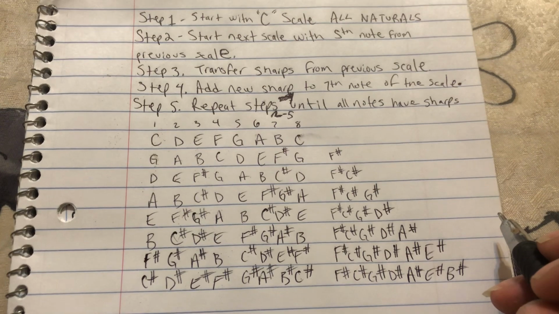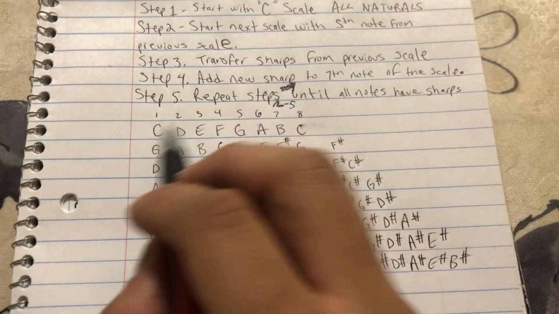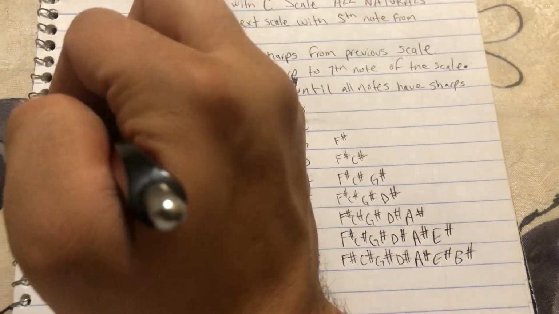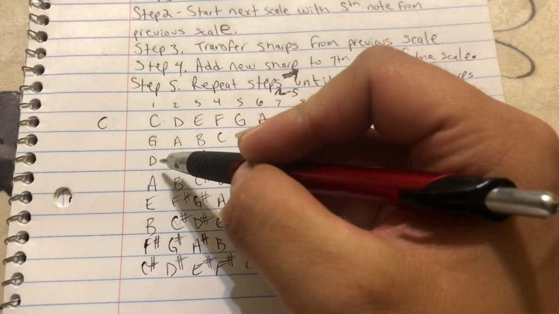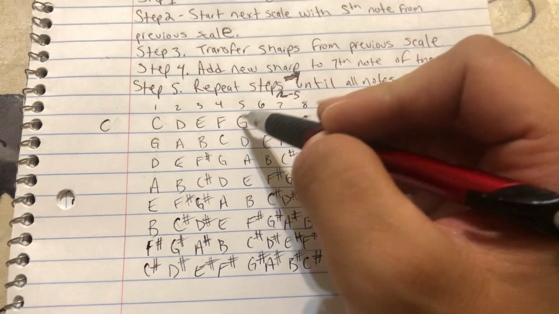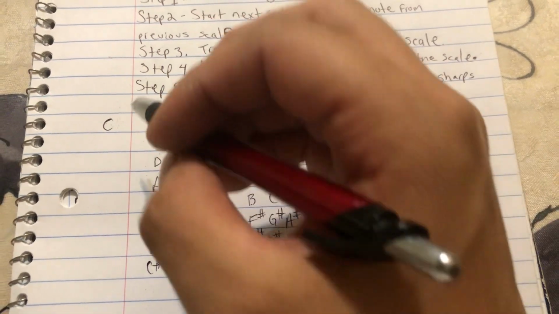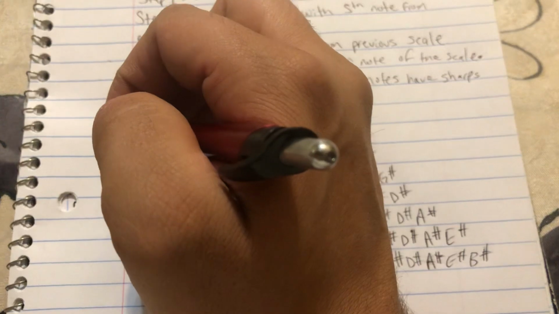One good thing that I always tell students to learn too: the first and the fifth note of every scale. So that would be C, and the fifth note was G, which is also the same note we started the next scale on. C, 1, 2, 3, 4, 5. Its fifth note is G. We know that C and G are the first and the fifth. C and G.